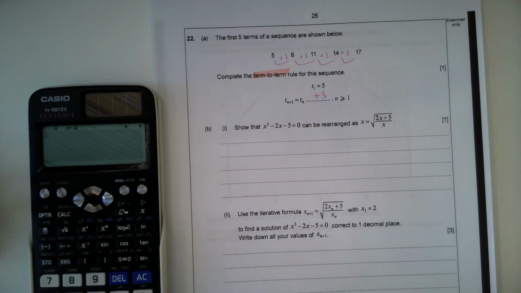Okay, part B. Show that x cubed subtract 2x subtract 5 equals 0 can be rearranged as x equals the square root of 2x add 5 over x. So when we're dealing with iteration, because sequences are iterative, the usual rules of rearrangement don't really apply, in terms of you can do it in whatever order you want. It's because we're normally dealing with cubics or quadratics where we've got the variable appearing more than once. So what you need to do is spot what stayed the same or similar.